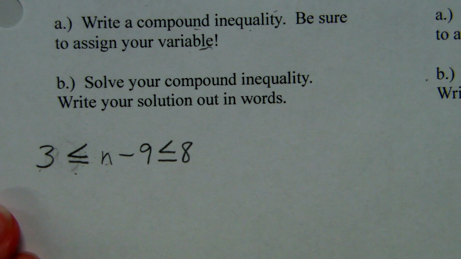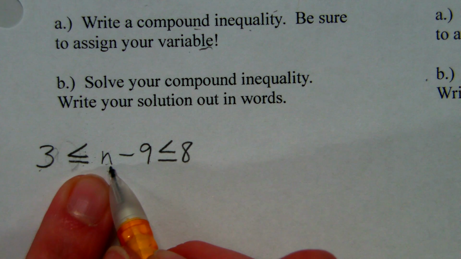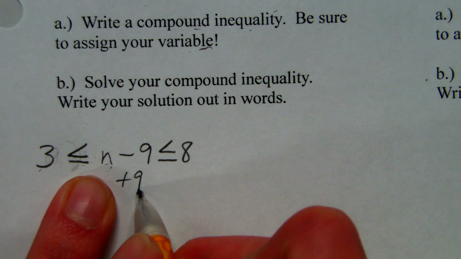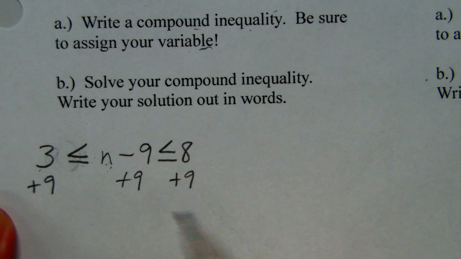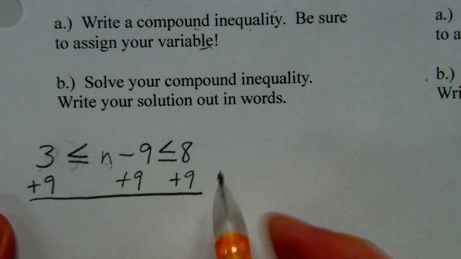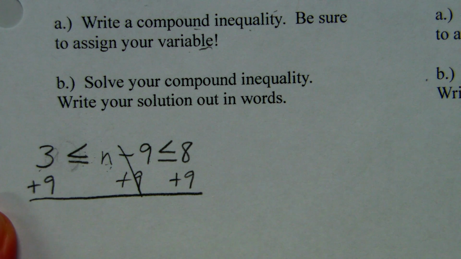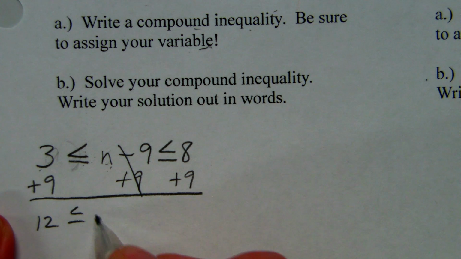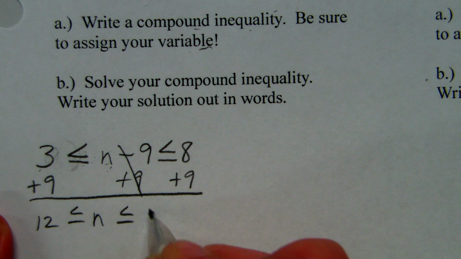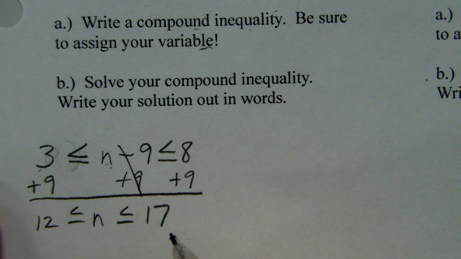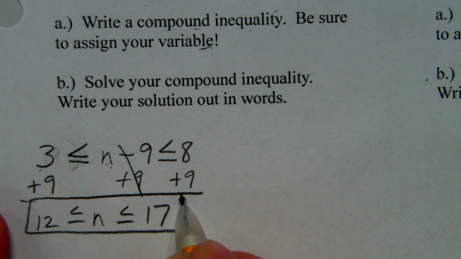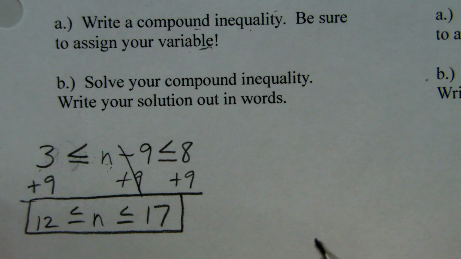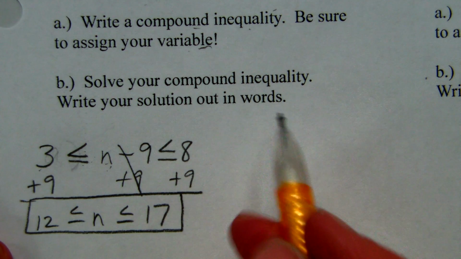So to solve this, we're going to try to get n by itself, which means I need to add 9 here, and add 9 over here. Remember, on these 3-part compound inequalities, we have to add 9 to all 3 parts. So 3 plus 9 is 12, less than or equal to n, less than or equal to 17. And so we solved it. This is my solution. We wrote the compound inequality. And then we're going to write the solution out in words.